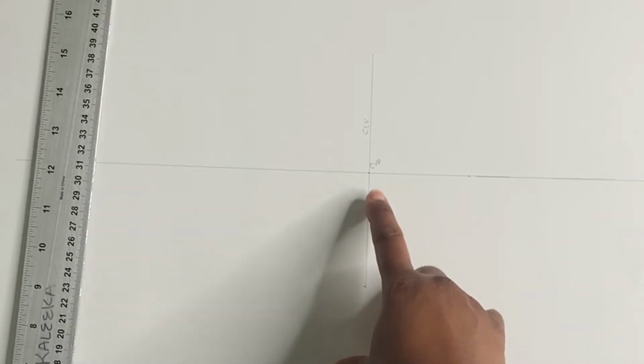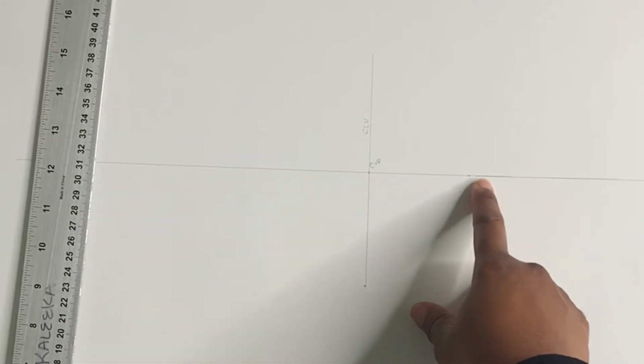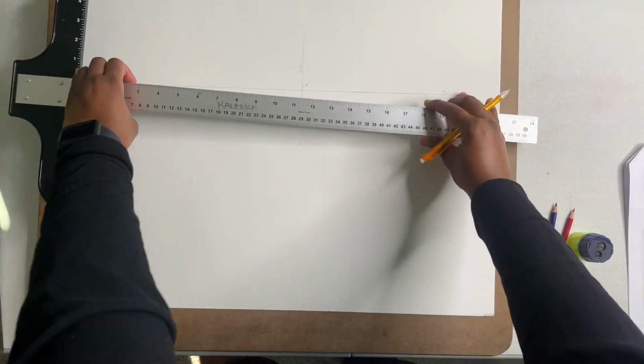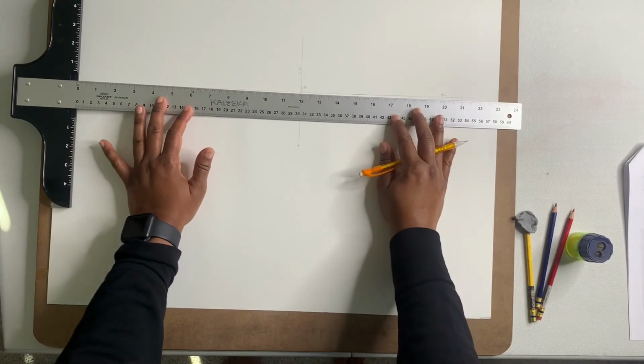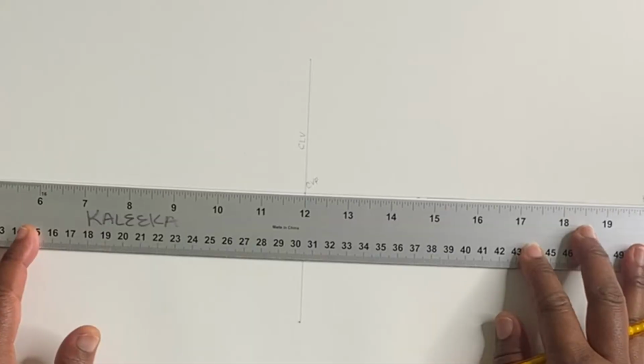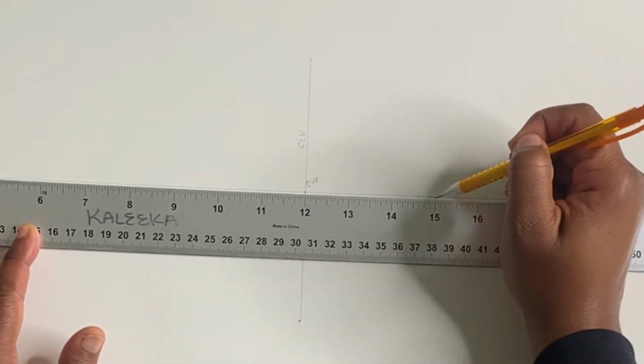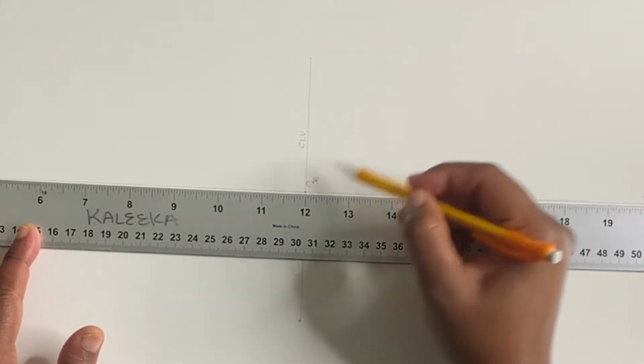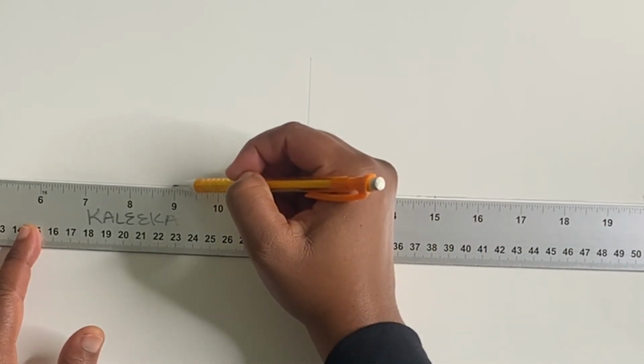From here, I'm going to establish my picture plane. I'll go 3 inches to the right and 3 inches to the left. So I'm going to put my T-square down. Doesn't matter which number you're on. I'm going to pick 12. I'll go 3 inches to the right and 3 inches to the left. So to connect these two and these two, I'll have a 6 by 6 inch square. You'll want to use your T-square for this part.